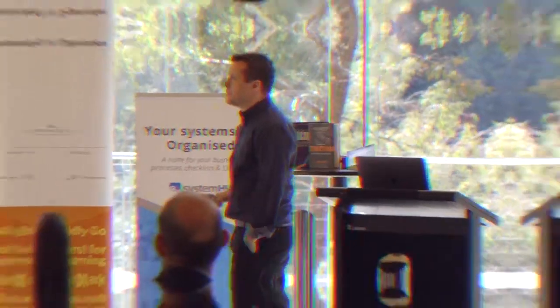The key for this step, and the myth I want to bust, is that systems need to be complex. Complexity is actually the enemy of systems. So we want to look at how do we make this as simple as possible.